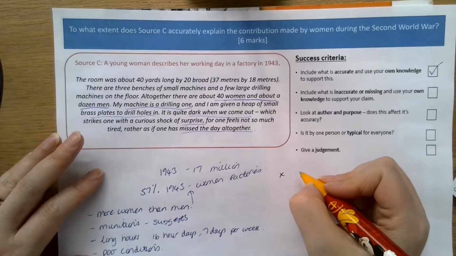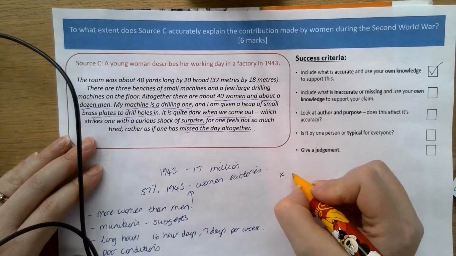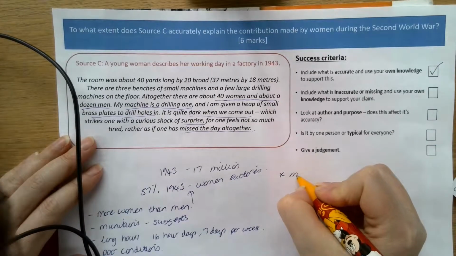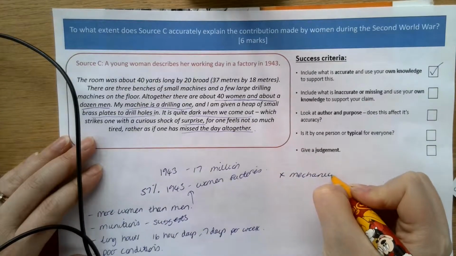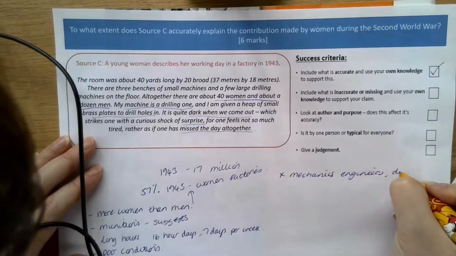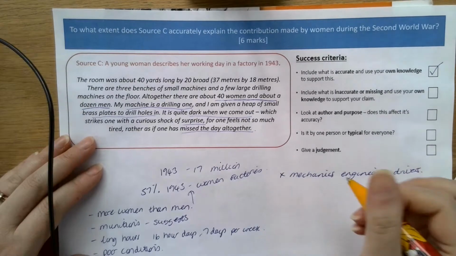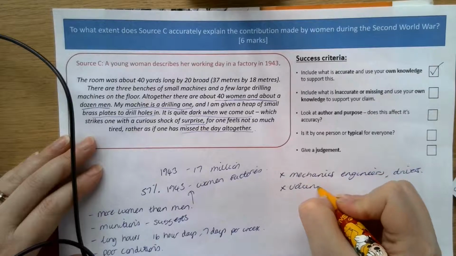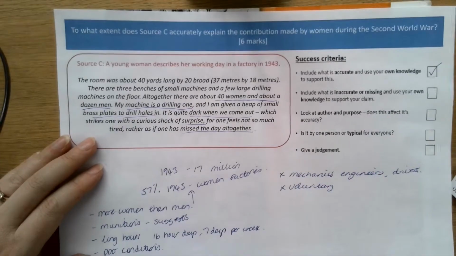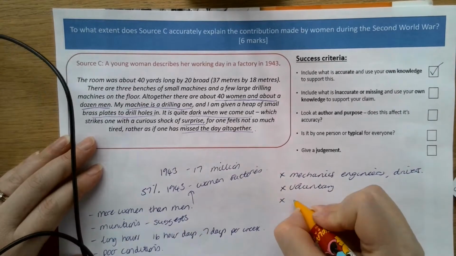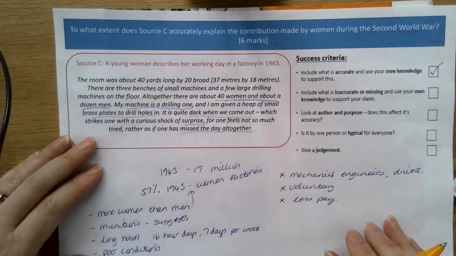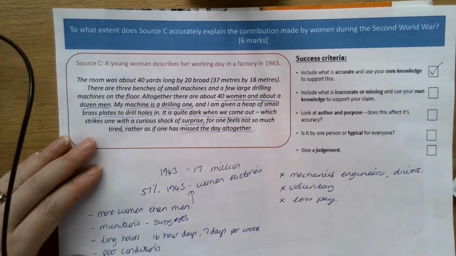She doesn't mention that women also worked in other types of factories, or as mechanics, or engineers, or as drivers. Okay, she doesn't mention the voluntary service that women did, for example, with the ATS. She also doesn't mention pay. Women were paid less than men, even though for doing the same amount of jobs.